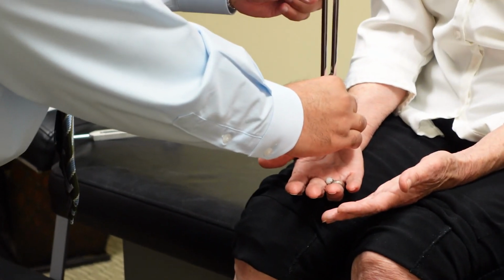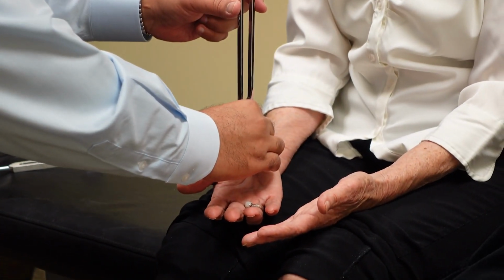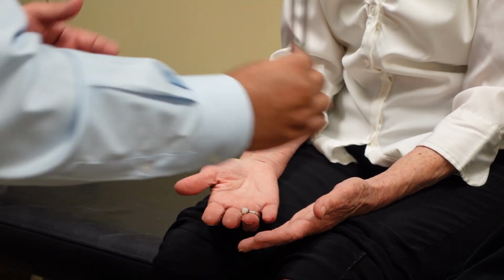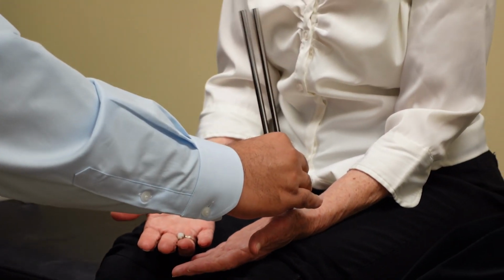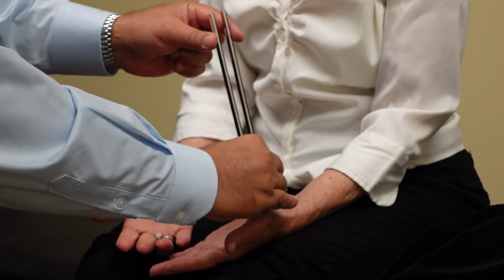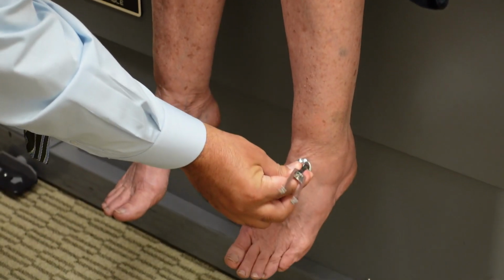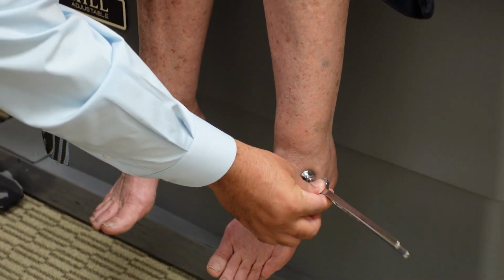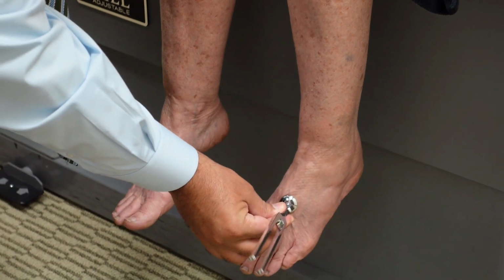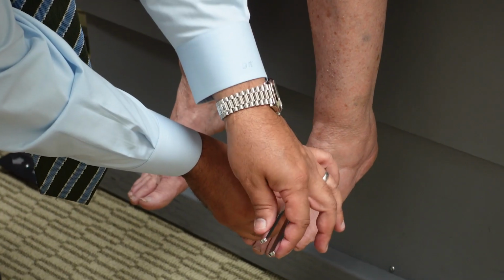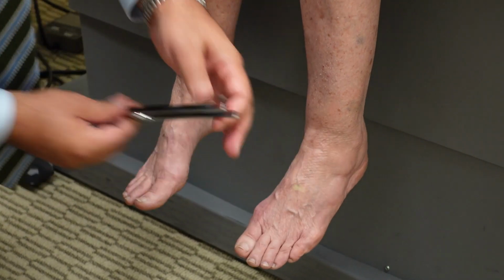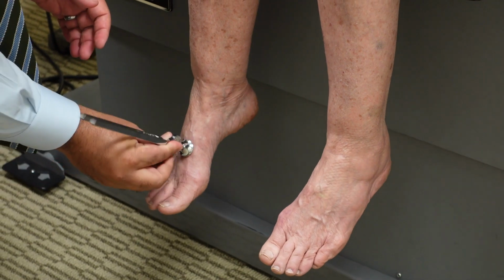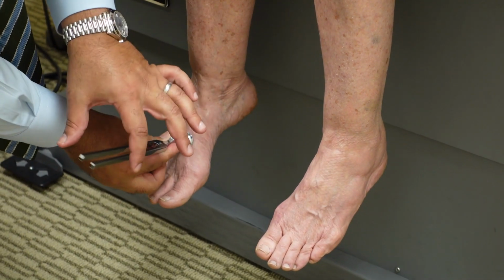Do you feel that vibrate? Yes. Okay, wait, tell me when it stops. Did. Okay. You feel it vibrate? Mm-hmm. Tell me when it stops. It did. You feel it vibrate? No. You get a good bone. Yes. Tell me when it stops. It did. Yes. Tell me when it stops.